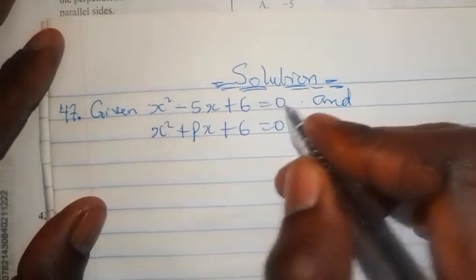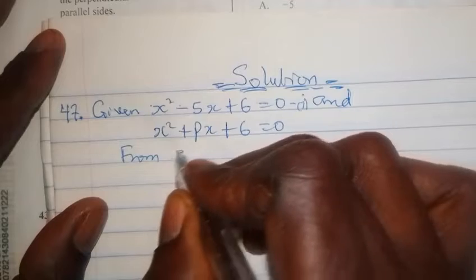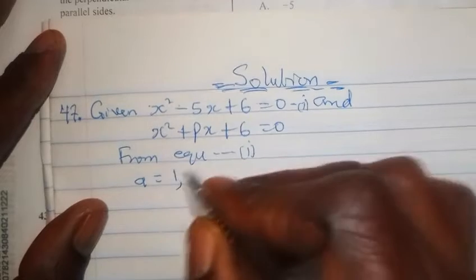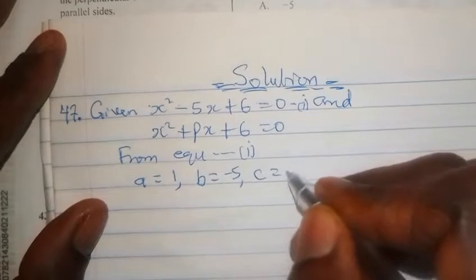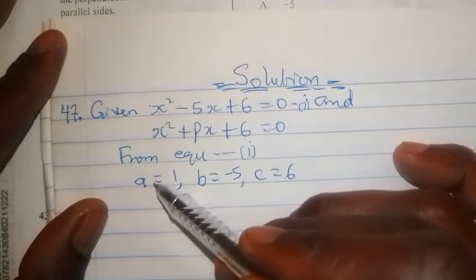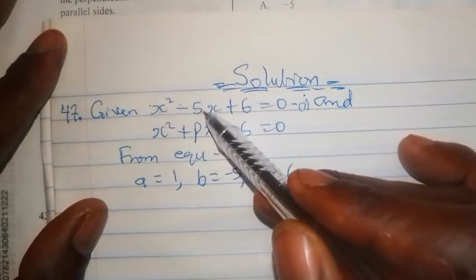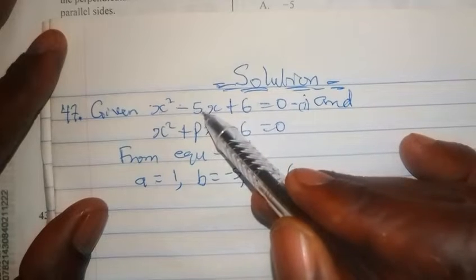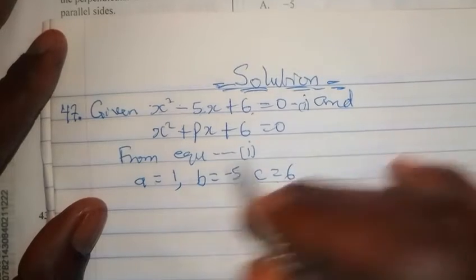For the first equation, from equation 1, we have that a is 1, b is minus 5, and c is 6. These a, b, c are the coefficient of x squared in equation 1, the coefficient of x, which is this minus 5 you are seeing here, and then the constant term, which is 6. So what do we do with this?